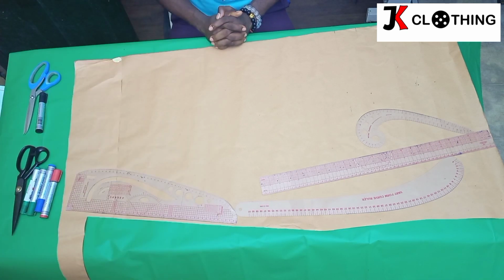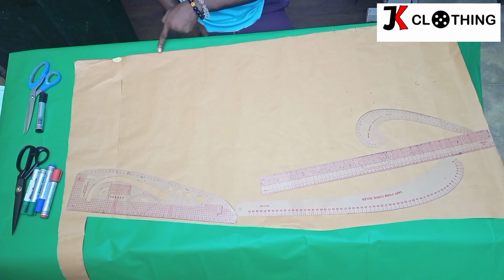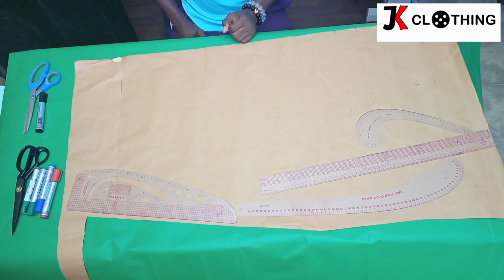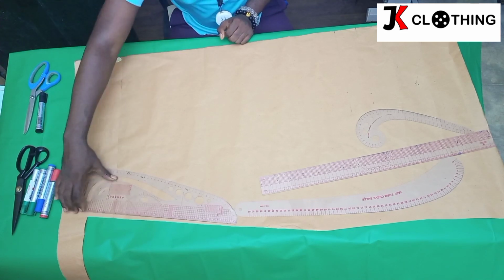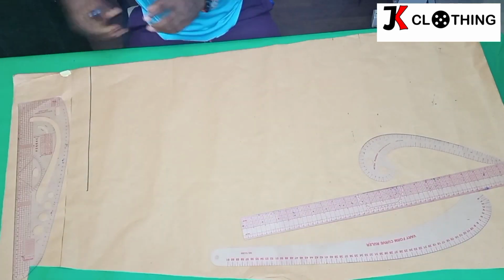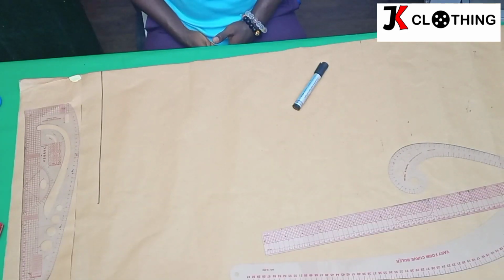We'll first start by drafting a line perpendicular to this center back line, because we are drafting the back pattern first. Next, we'll divide our shoulder to shoulder or the back measurement into two. Our back measurement is 17 and a half.